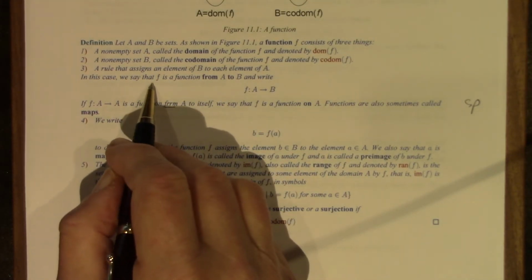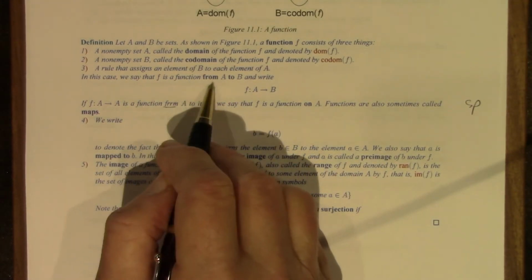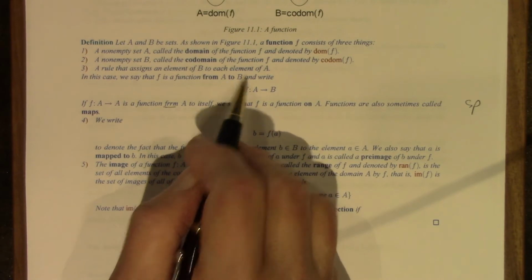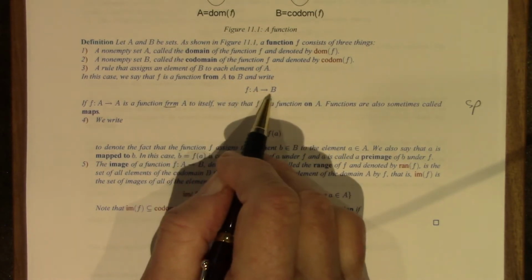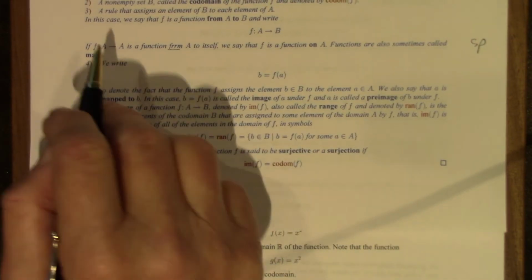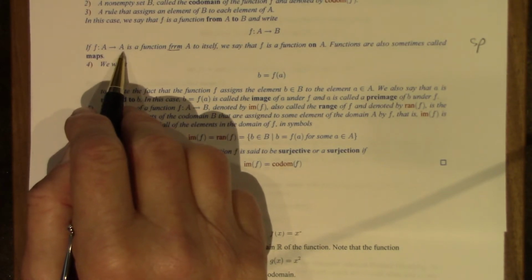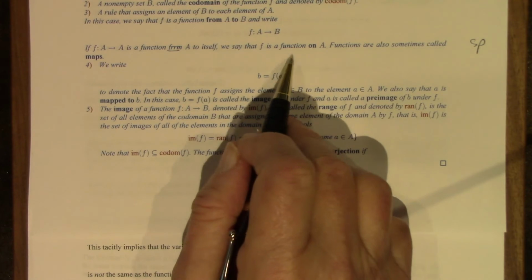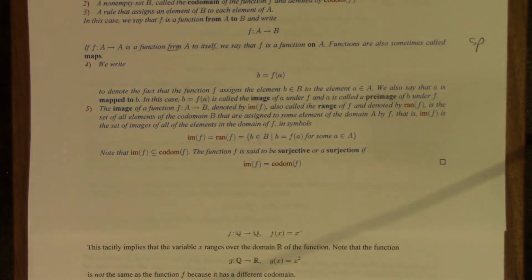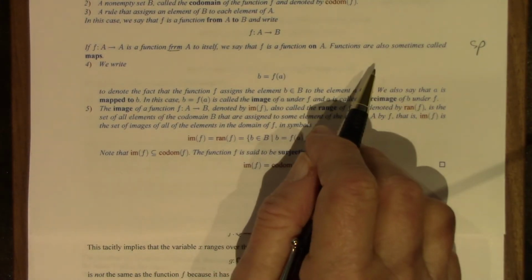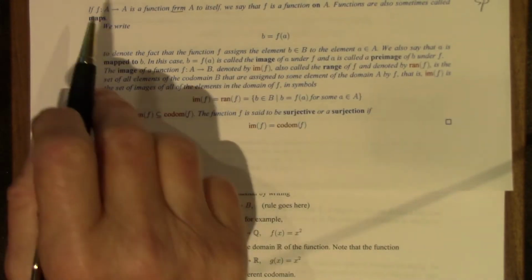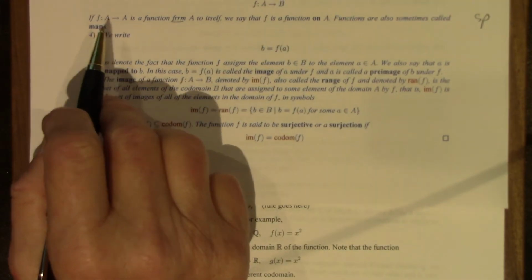When this happens, we say that F is a function from A to B, and write it this way. If F is a function from A to itself, then we say F is a function on A. Functions are also sometimes called maps, and I use this term quite often.